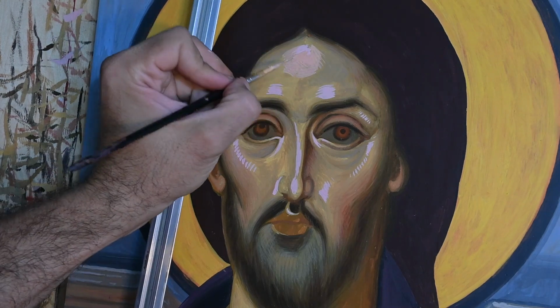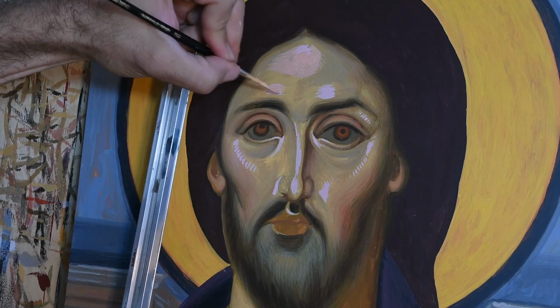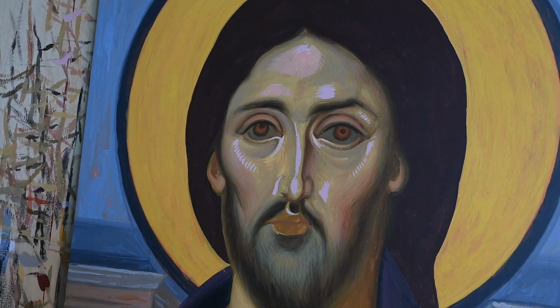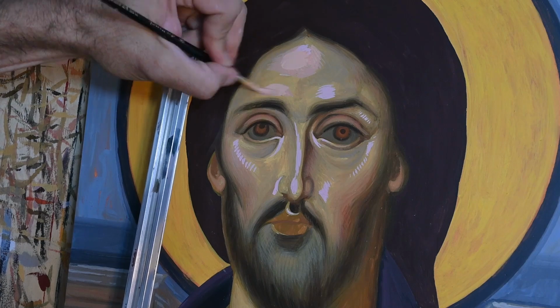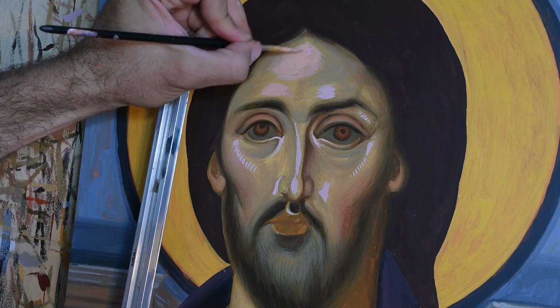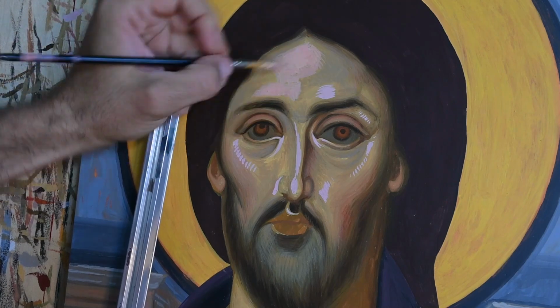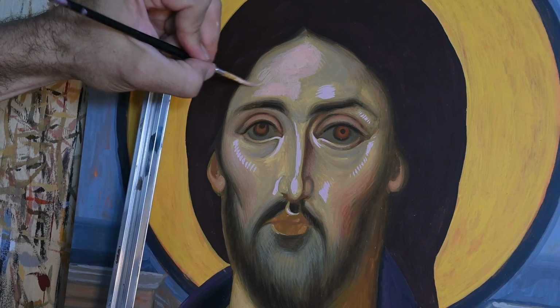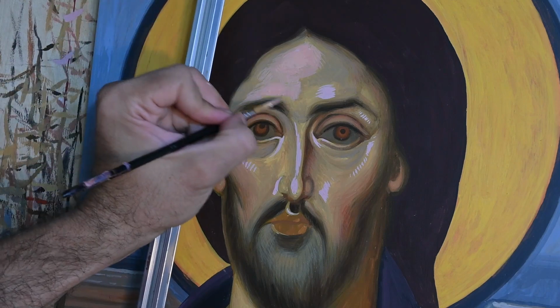So now I'll do some blending of this second light, and as you see, when I'm talking about blending, I might also completely cover these highlights that I did earlier on, but the color is transparent, and they can be seen from underneath this blending color.